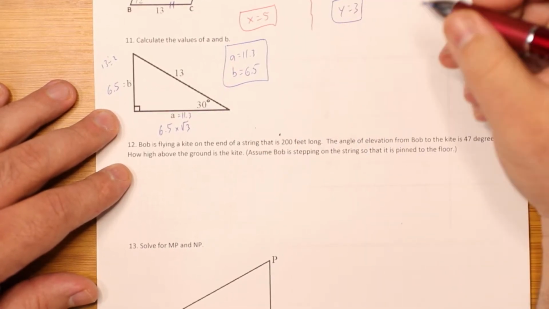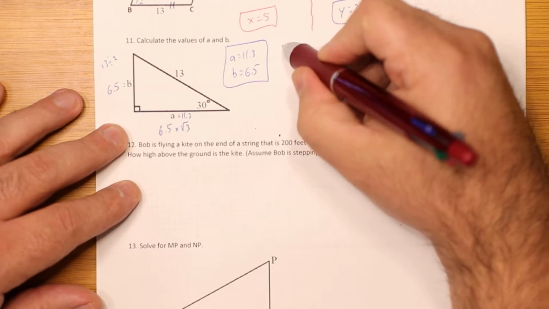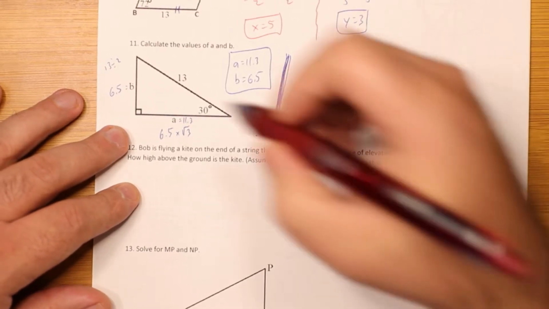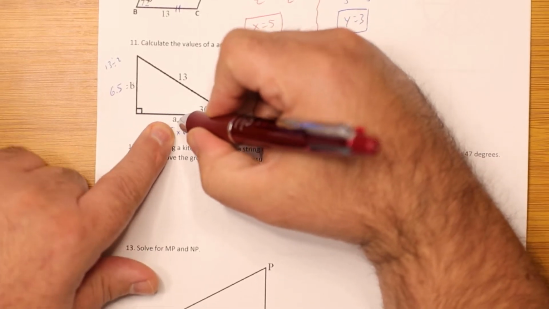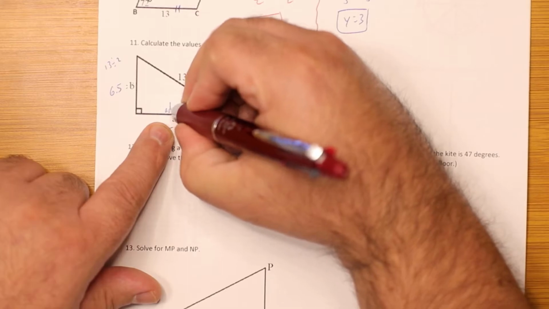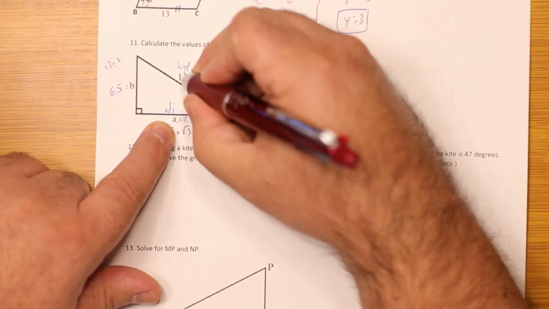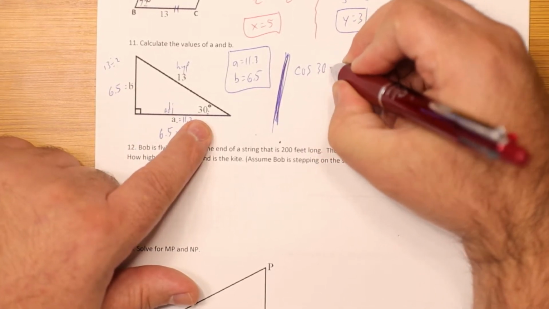If you forget that, SOHCAHTOA will work. So if we're coming through this problem as a SOHCAHTOA problem, I'll put that over here on the side. You'd go from this angle. If I want to work on A first, A is adjacent and 13 is the hypotenuse. So adjacent and hypotenuse would be cosine. The angle goes next to that.